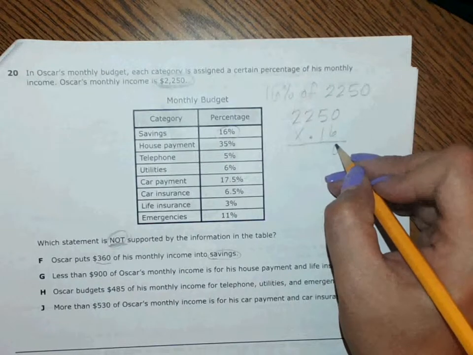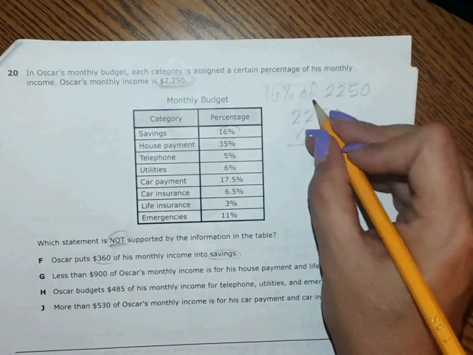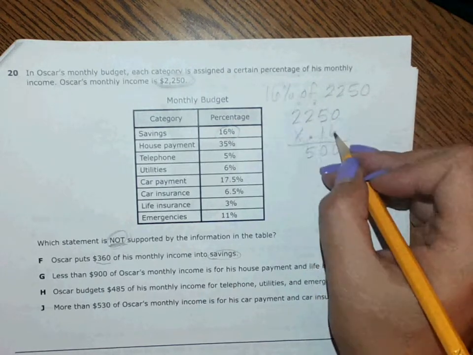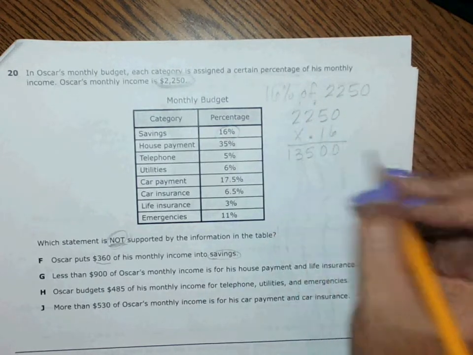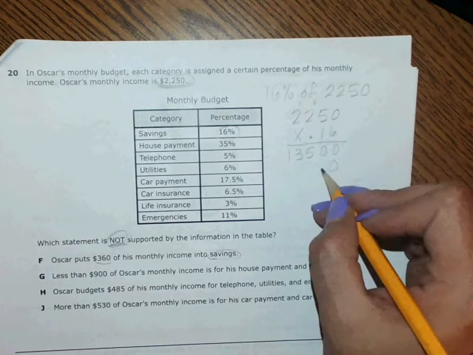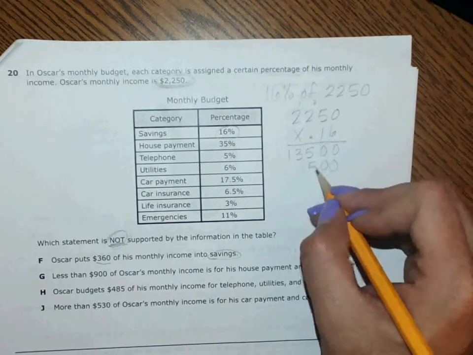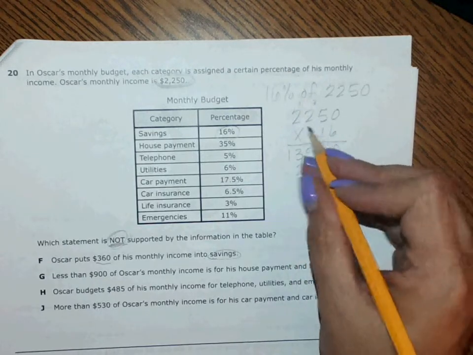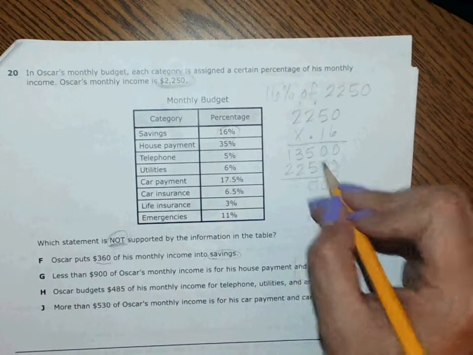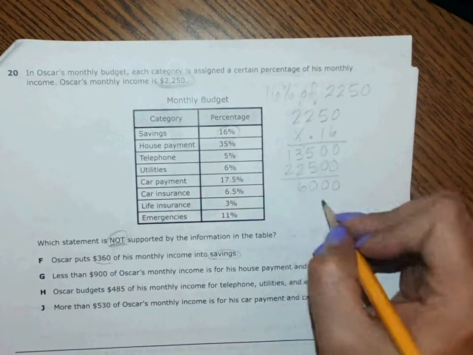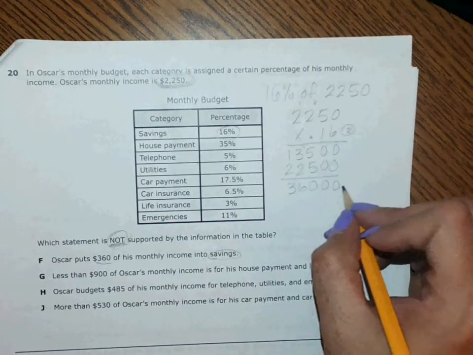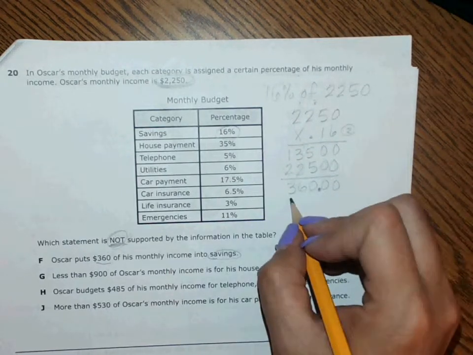6 times 0 is 0. 6 times 5 is 30. 6 times 2 is 12. That's 15. That's 12 plus 1 is 13. Okay. Add a 0. 1 times 0 is 0. 1 times 5 is 5. 1 times 2 is 2. 1 times 2 is 2. 0, 5. That's 10. 6 and 3. So 2 numbers after my decimal, which means I also need 2 numbers after my decimal in my answer.